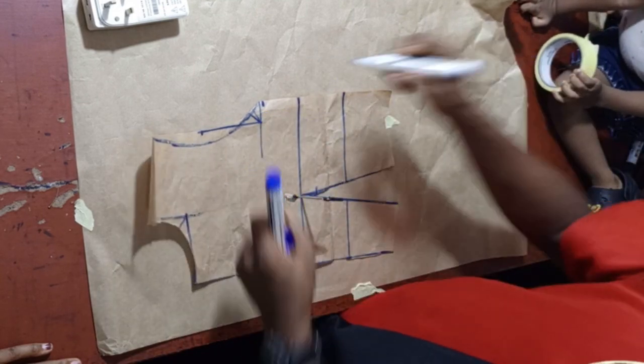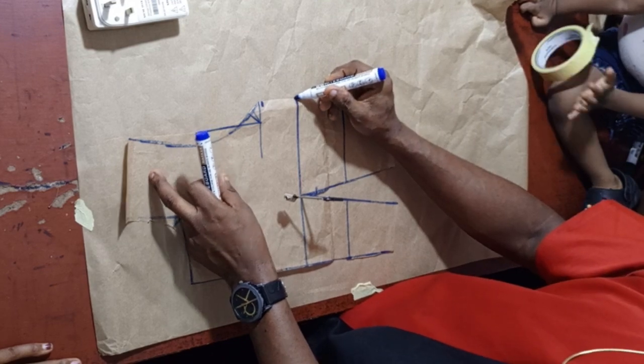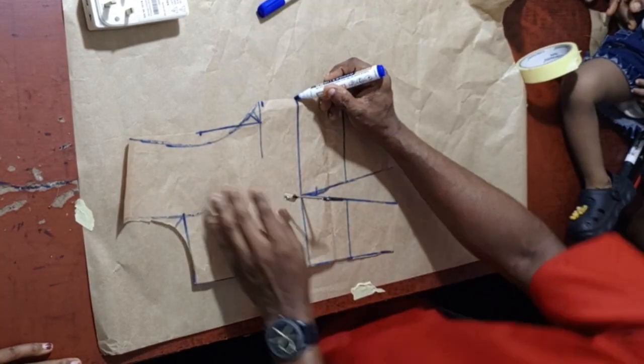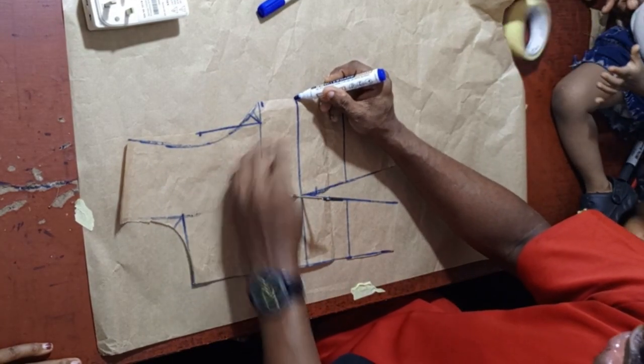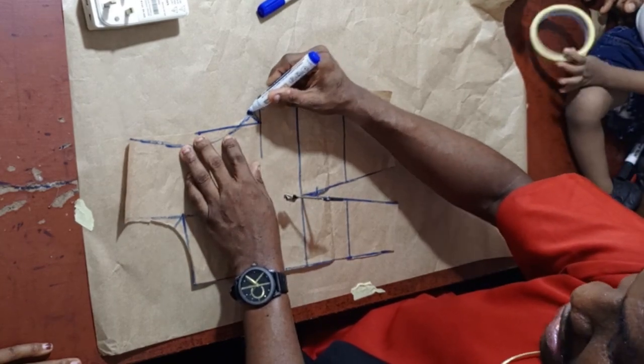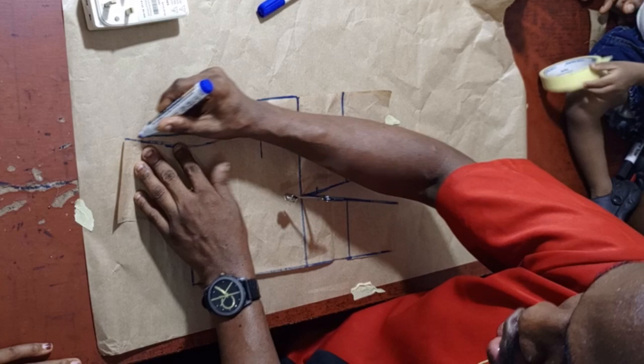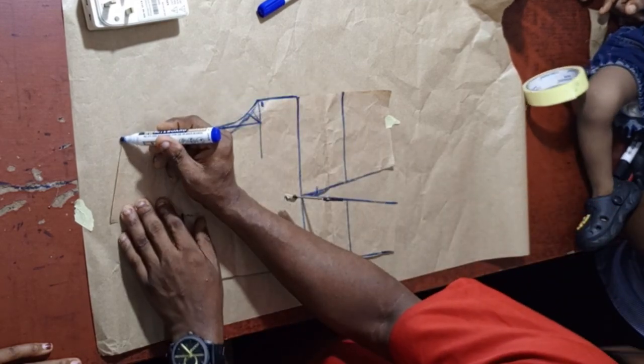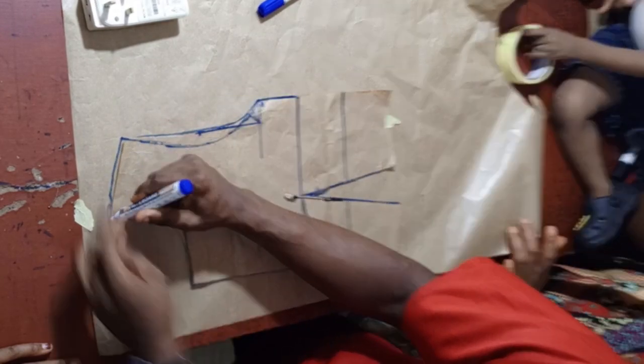So now we need a bust dart. Now look at it. From here, this is the bust dart. Please look at this very well. From here, that is the bust dart. Just trace all the way to the shoulder neck. Do you understand? Now look at it. Trace all the way to the shoulder neck. Are you seeing it? I'm tracing it all the way to the shoulder neck.